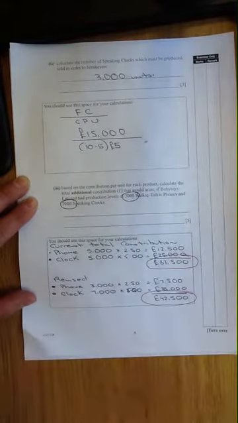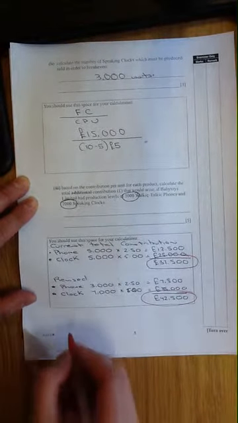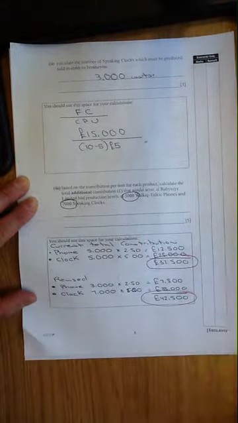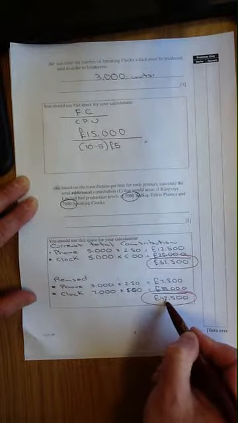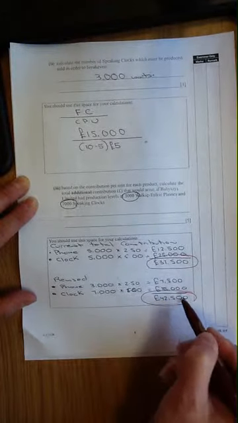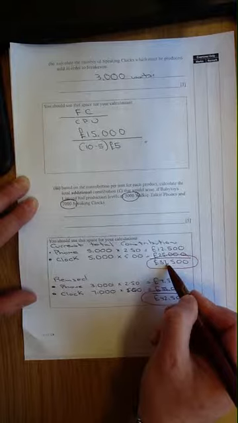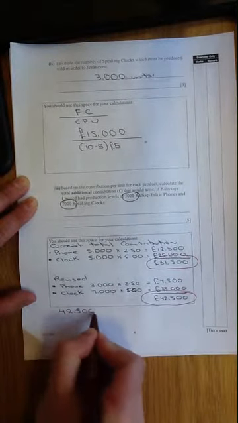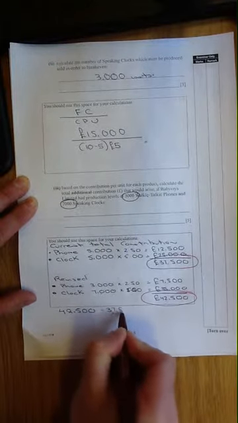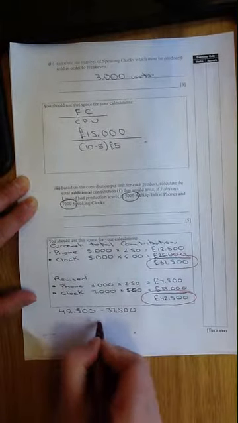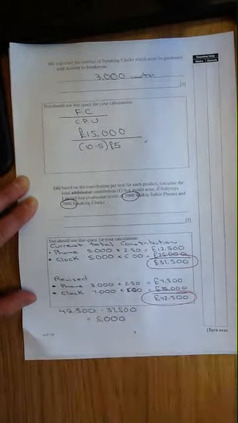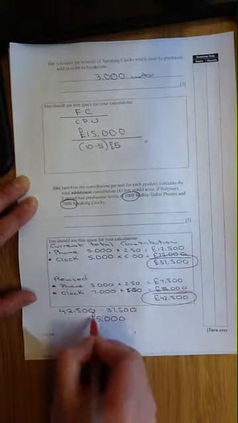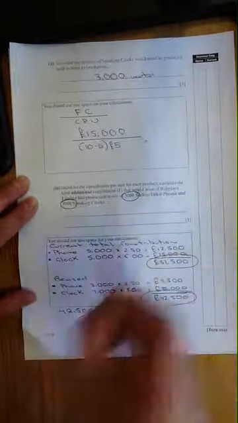So the 37,500 is the old total contribution. This 42,500 is the revised contribution. You take one away from the other to get the total. So 42,500 minus 37,500 gives us a revised contribution of £5,000. And that gets you 5 marks.